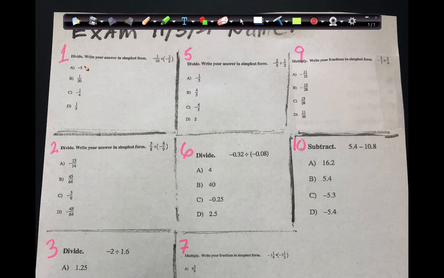So problem number 1 says divide, write your answer in simplest form. So it's a negative times a negative, so the answer is going to be positive. So that means that one's out and that one's out. 1/10 divided by 1/2 is the same as 1/10 multiplied by 2 over 1. So that's 2/10, and that's equal to 1/5.